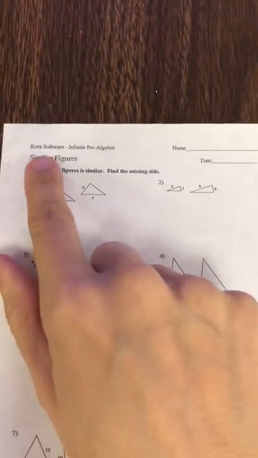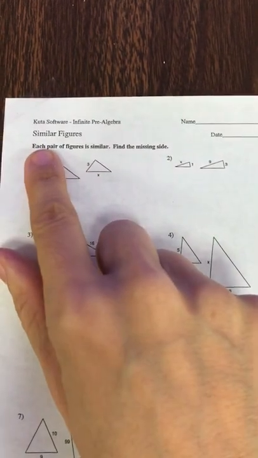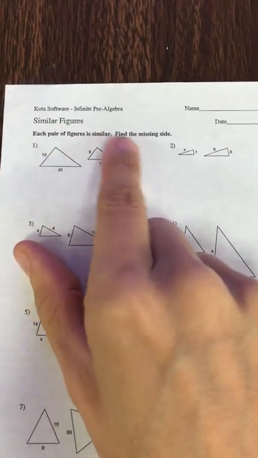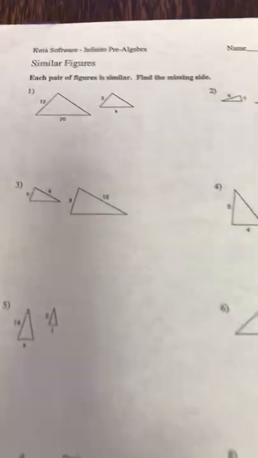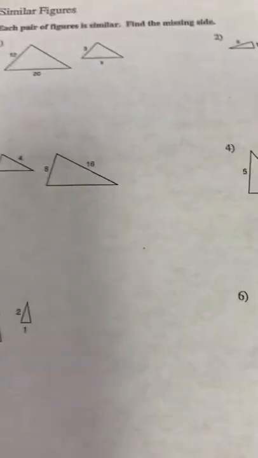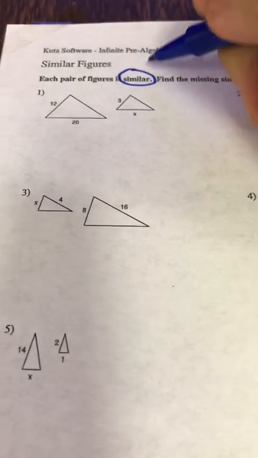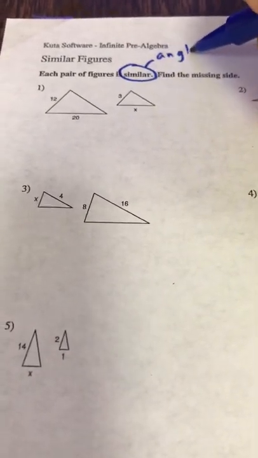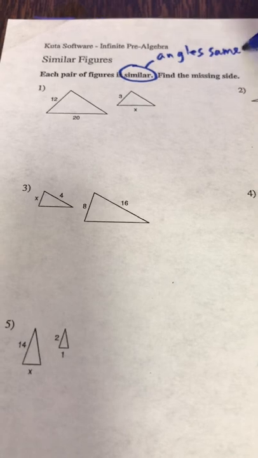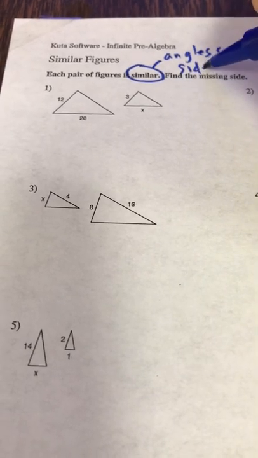Now this has two different sets of instructions. So the front of the sheet here, it says similar figures. Imagine each pair of figures are similar, find the missing side. So we're not working through the flow chart. We already know they're similar. And so if we know they're similar, we know two things. The angles are the same and the sides make the same ratio.